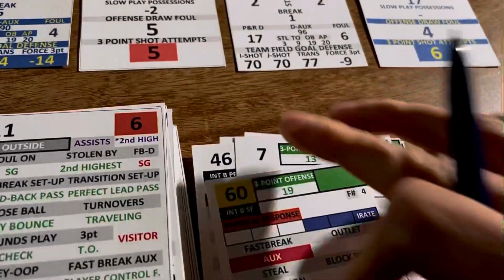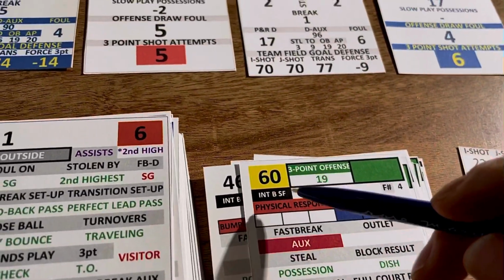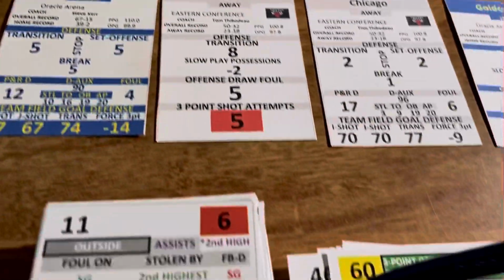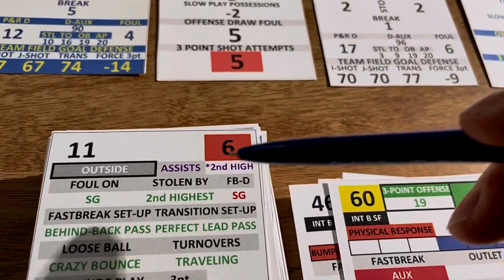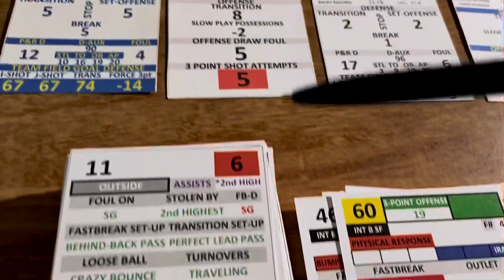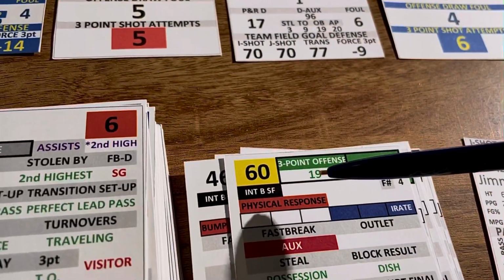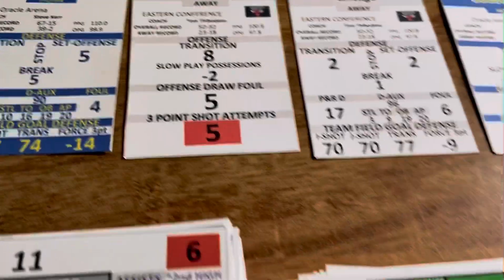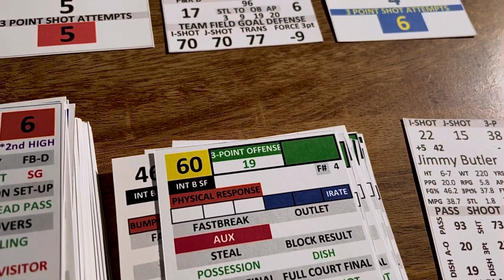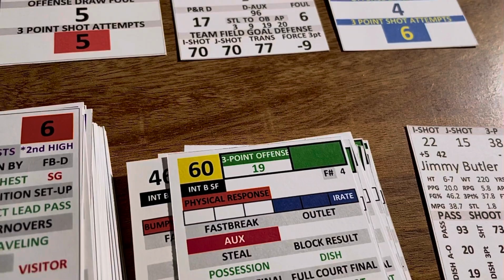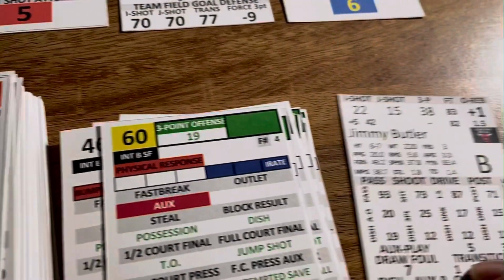Back come the Bulls. 60, above the transition number. 60, below the auxiliary number. 6, above the set offense. Who has the ball? This is above the three-point range of 5, right? Who has the ball? Green option. Let's say it's Jimmy Butler. So Jimmy Butler, half-court offense, all offensive options available.